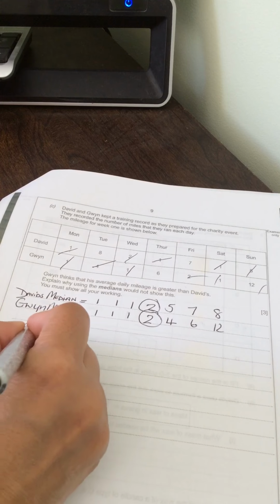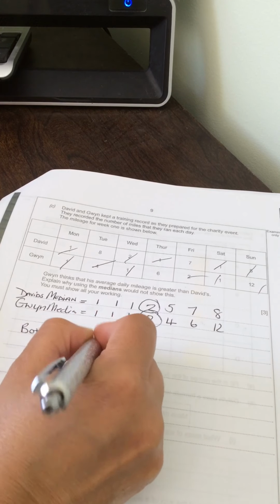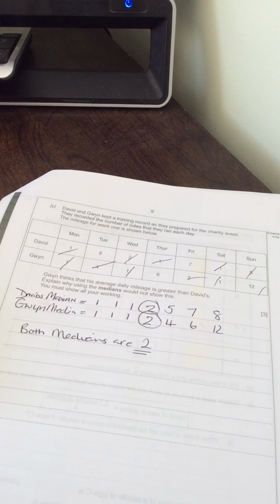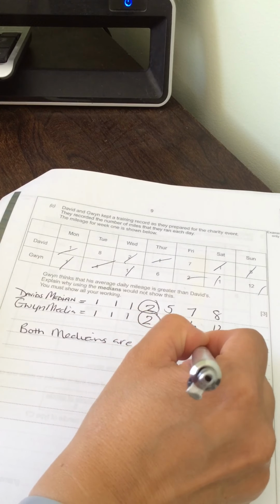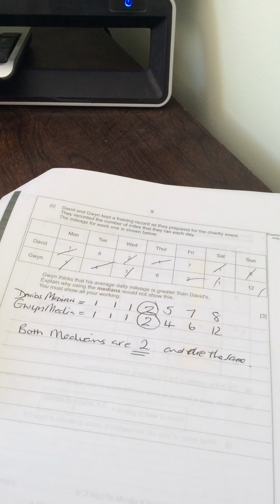So both medians are 2 and are the same. So that is why the medians wouldn't show it.